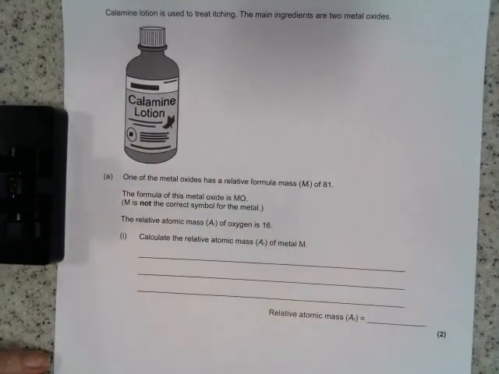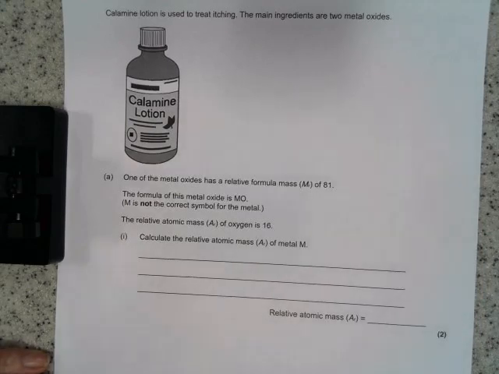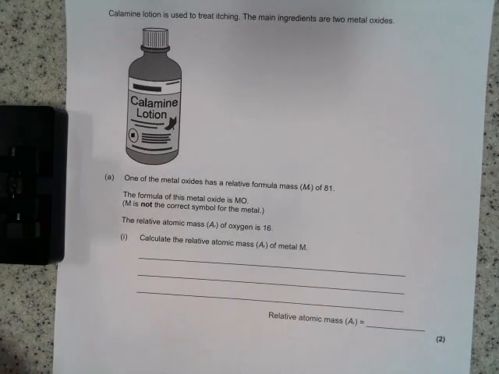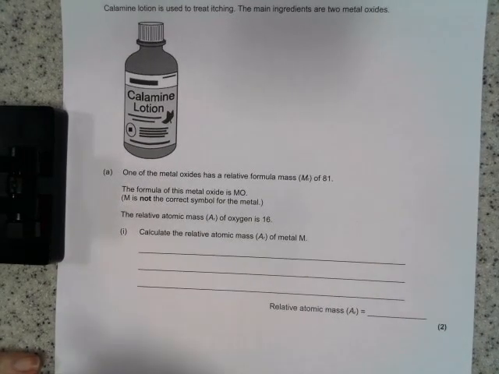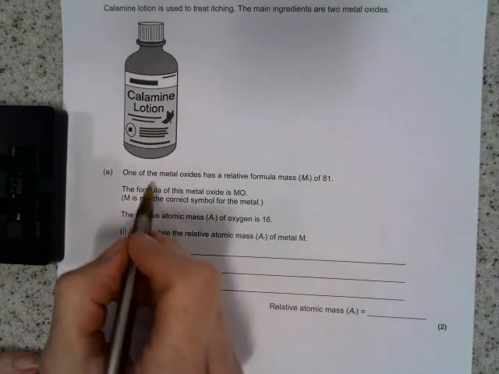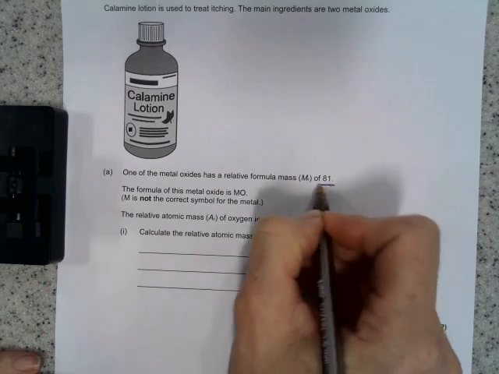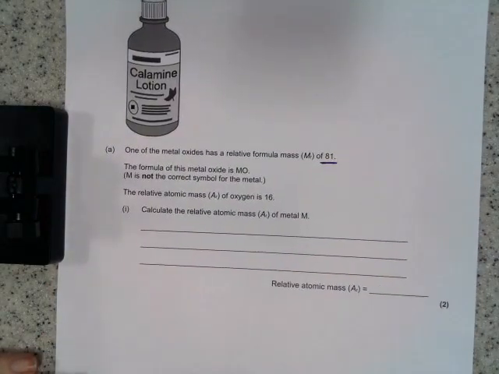Right, okay, we've got one more to have a go at. So again, you can pause the video if you want to have a go at it yourself. So calamine lotion is used to treat itching. The main ingredients are 2 metal oxides. Now this is another way that they can get you to use relative formula masses. Now they've said one of them has got a mass of 81.